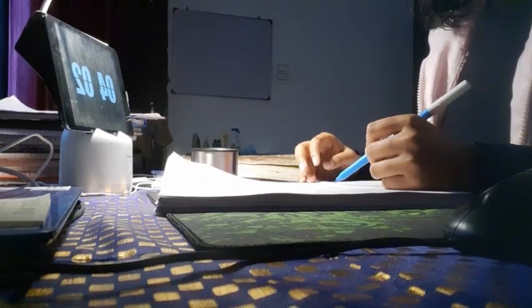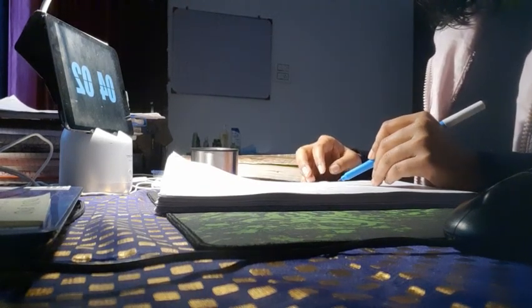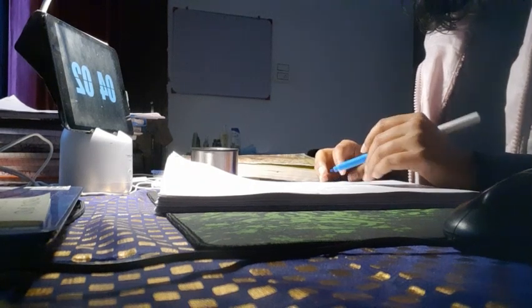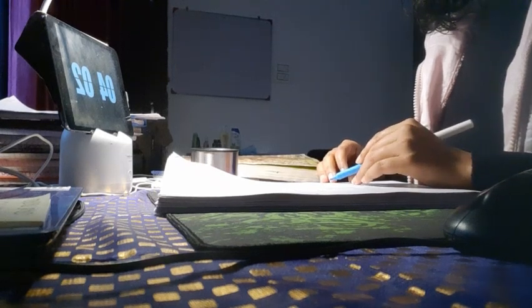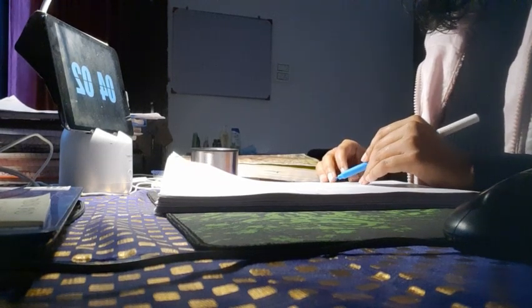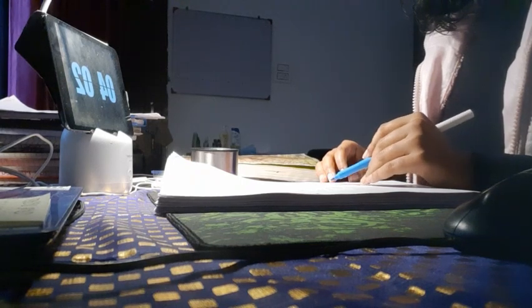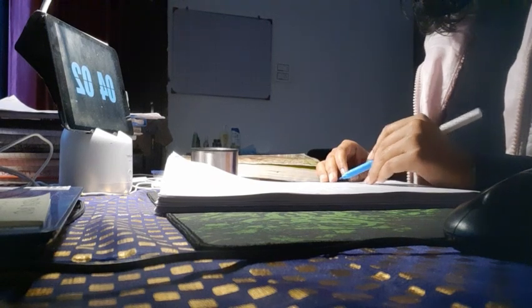Which is not true about neuroglial cells? It makes up 50%, is not true. It makes up more than 50% volume of the nervous tissue. This is true. It helps in support and packaging. It is excitable.